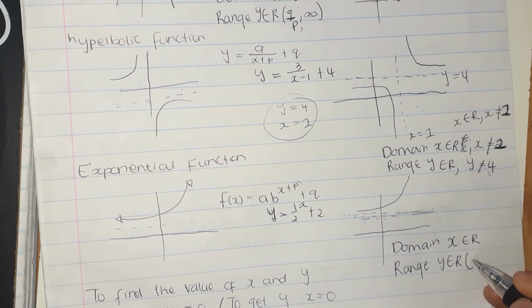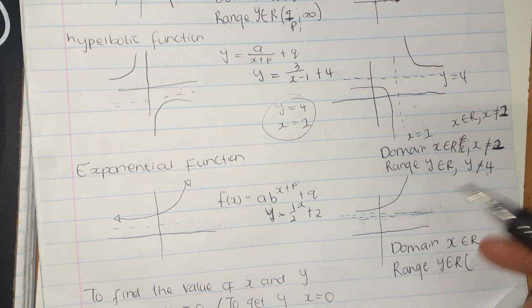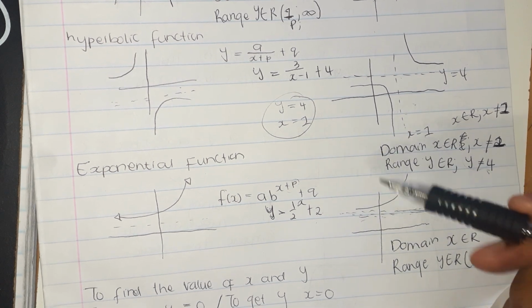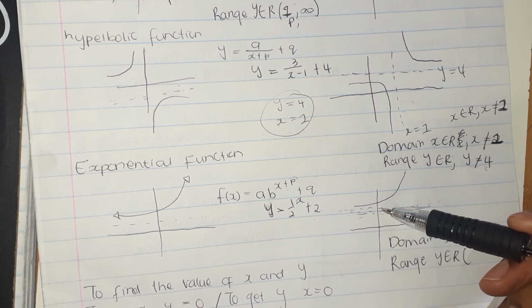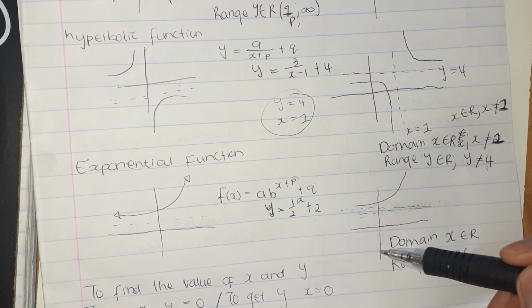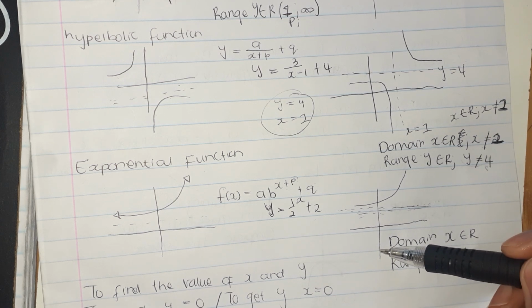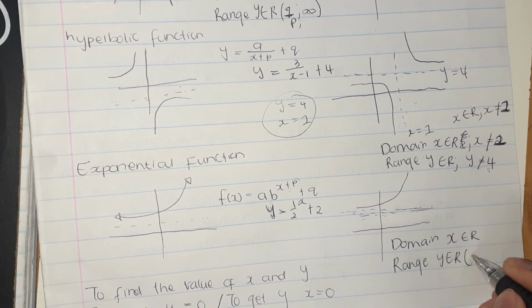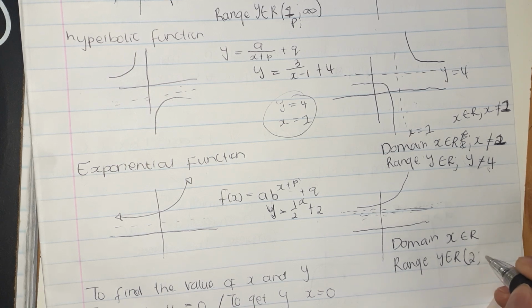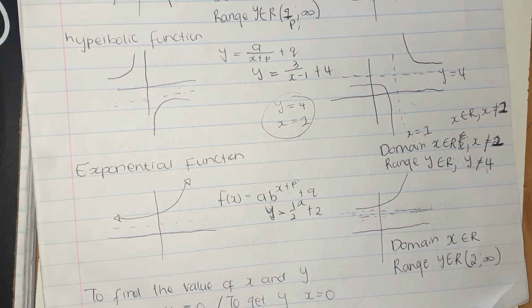So it's 2. So it will be from 2 going high. It's the same as a parabola. Sorry, this is 2. It will be 2 going up. If that was negative 2, maybe it was cutting here. It will be from negative 2 going high. So we will have it as 2 to positive infinity.